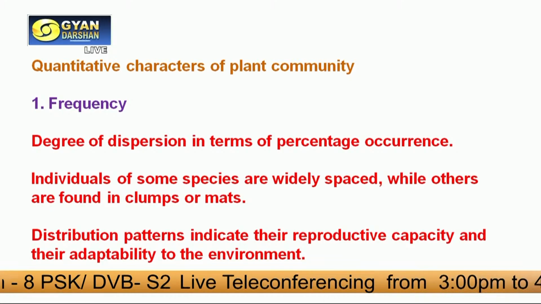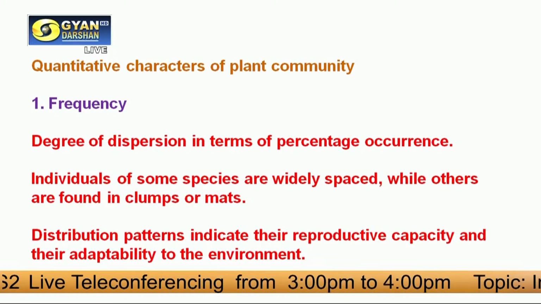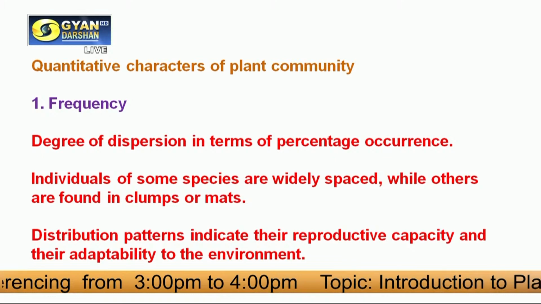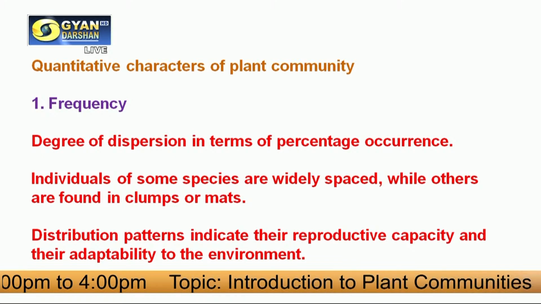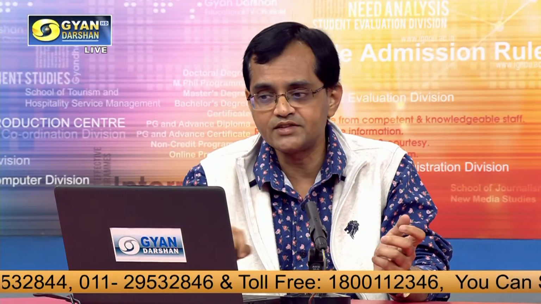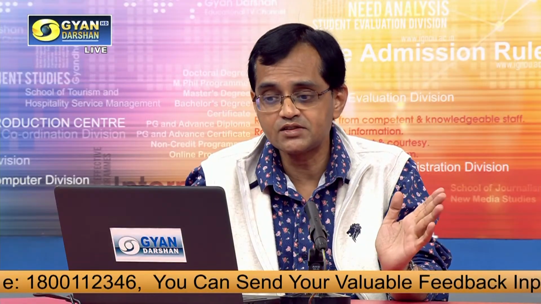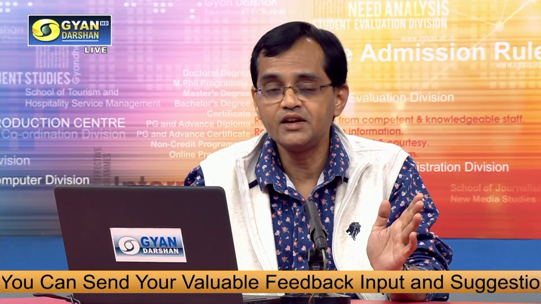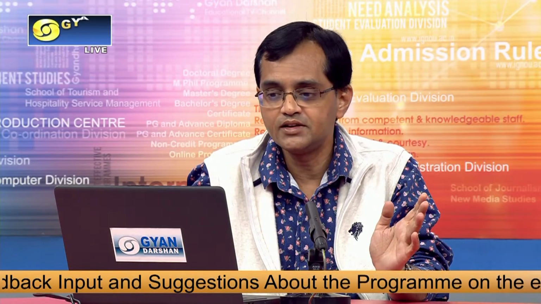So there can be some species which are widely spaced. There can be some species which are found in clumps or mats. Like you must have seen the bryophytes, the mosses. Mosses mostly clump together. During the rainy season, you might have seen that the mosses on the brick walls clump together. They form mats. Whereas there are some other species which can be widely spaced, and there are some species which again form clumps. So that is actually what is meant by frequency.